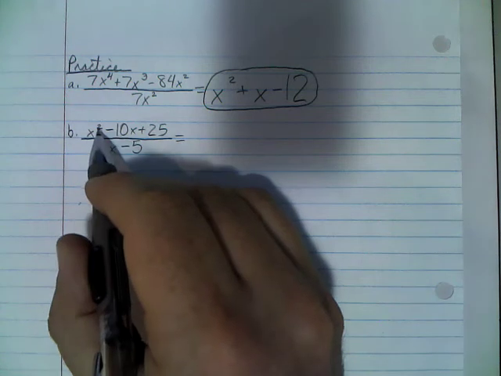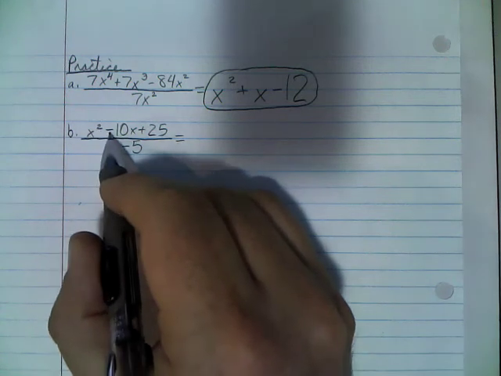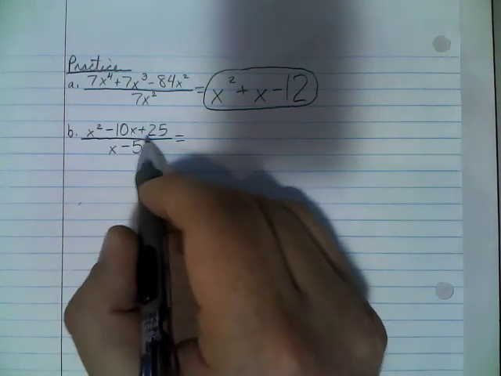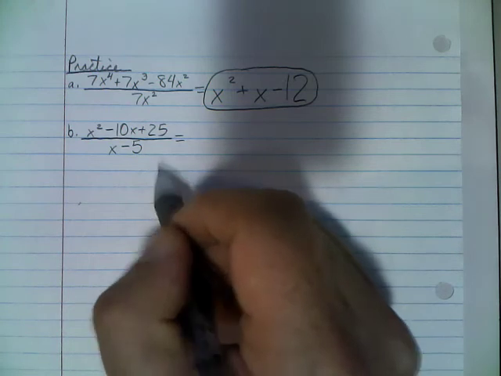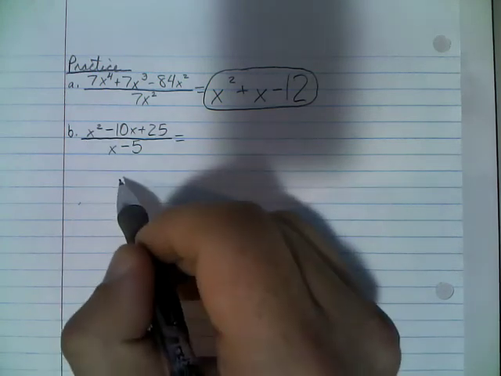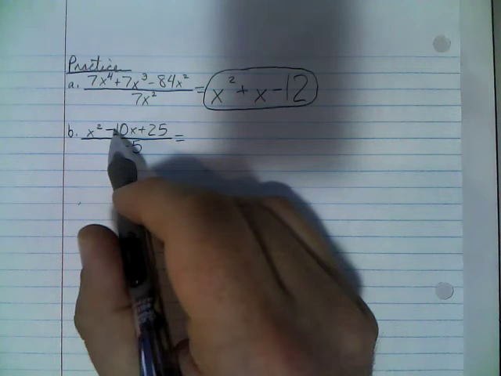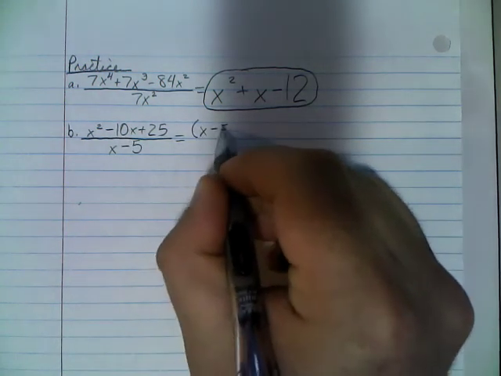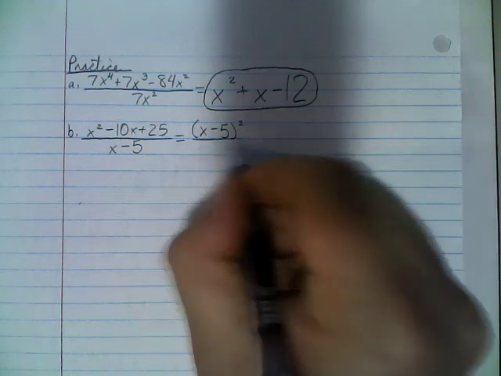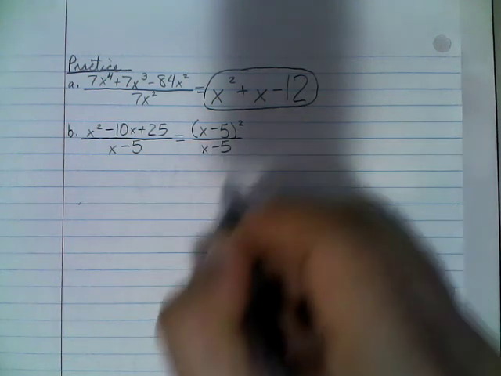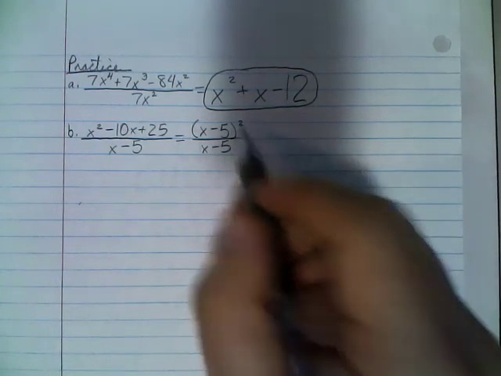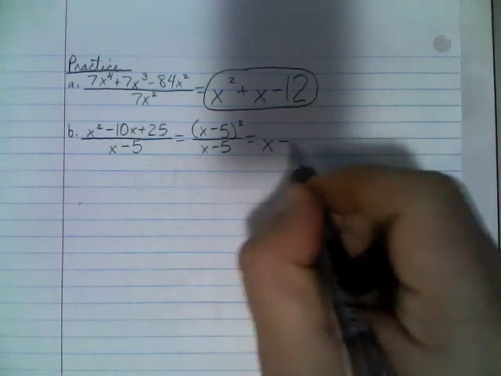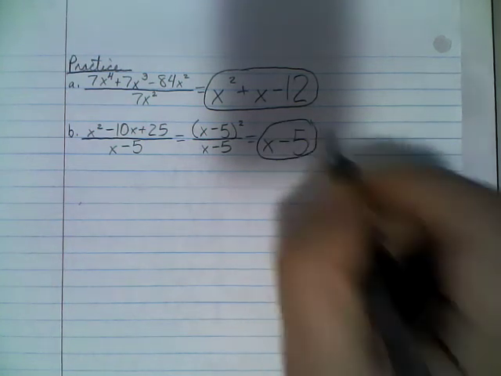It is of the form a squared plus 2ab plus b squared. So a would be x, b would be a negative 5, so double their product, a negative 10x. So that means that this is really x minus 5 squared over x minus 5. Well, obviously the x minus 5 will cancel one of them from the square, leaving us with just a single x minus 5.